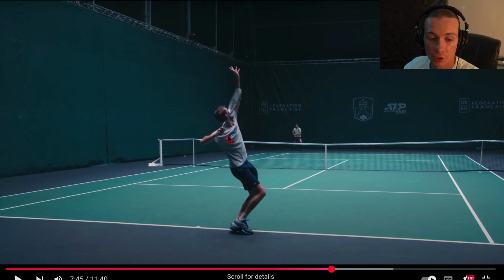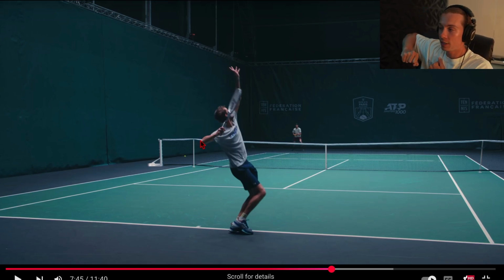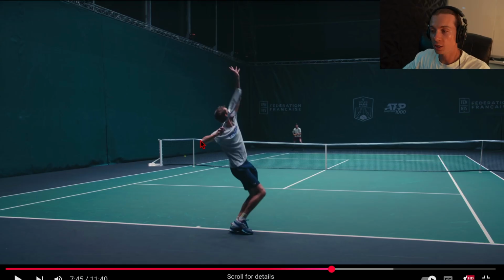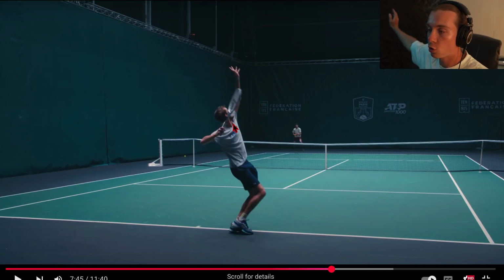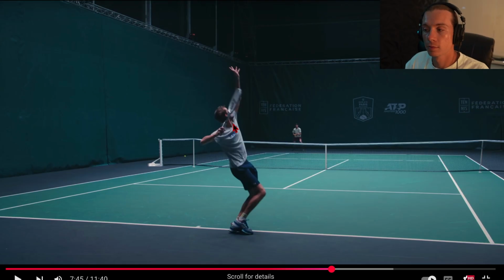Medvedev does a really good job getting his right elbow back, almost like he's elbowing somebody behind him. He does a really good job activating his rear deltoid. So on your own serve, check for yourself and see, do I get my elbow back like I'm rotating, turning, and then elbowing somebody behind me? And then does my chest face the back right corner of the fence on the court that you're playing on? Try incorporating that into your serve.